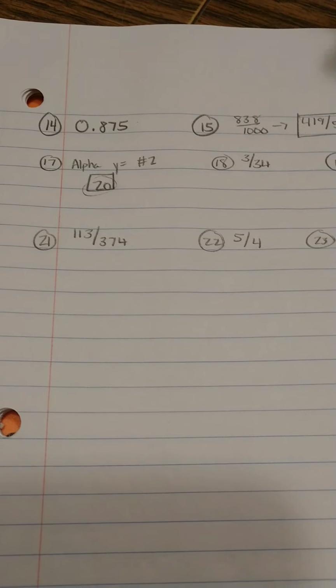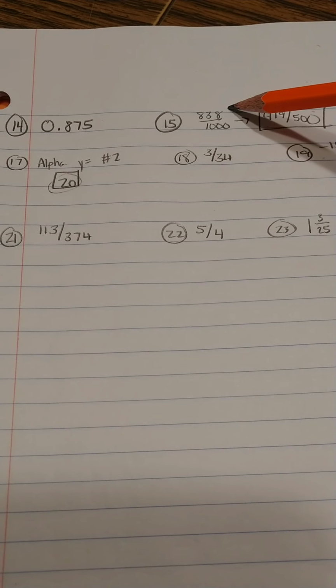15, you had to take that 0.838, you're taking a terminating decimal and turning it into a fraction. However many decimal places you have is how many zeros you have. So 838 goes over 1,000. Simplify, 419 over 500.